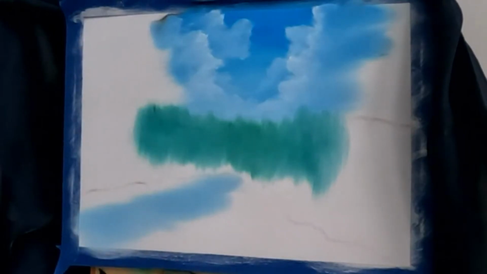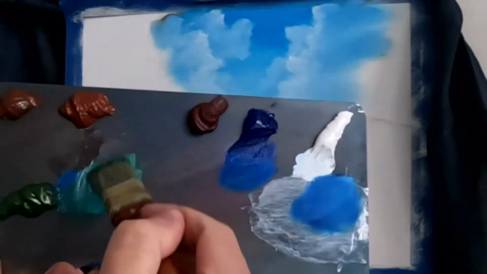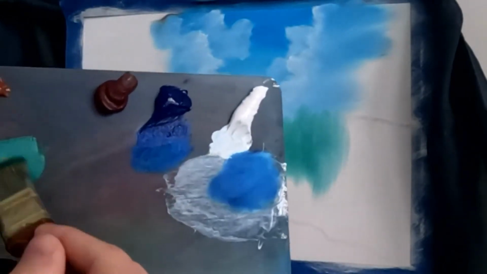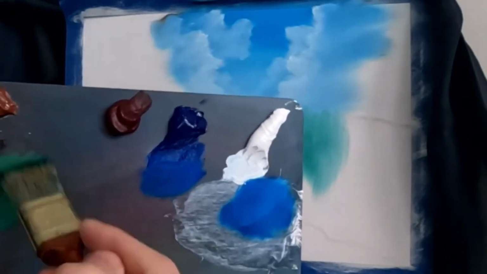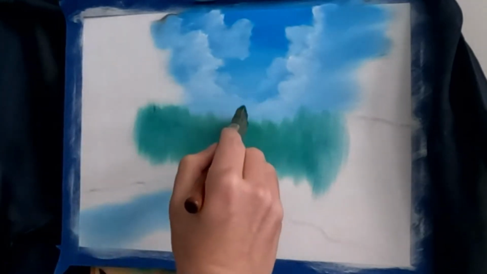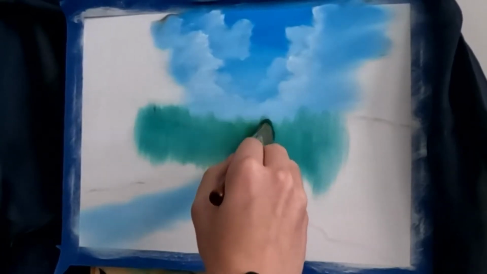Just so we have a color back there. And I'll take this lighter color, and I'll add just a little bit of ochre. Maybe a lot of ochre. I just want it to look a little bit like just a little bit darker color here.